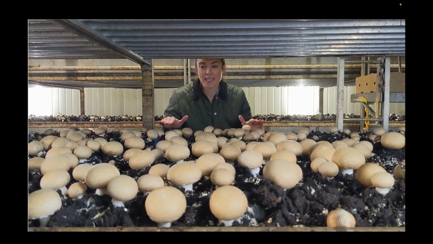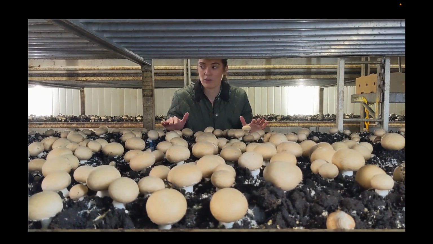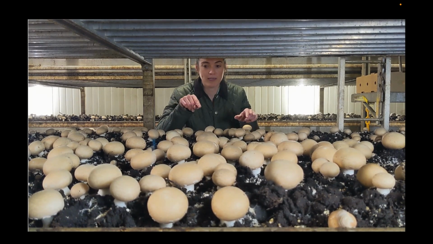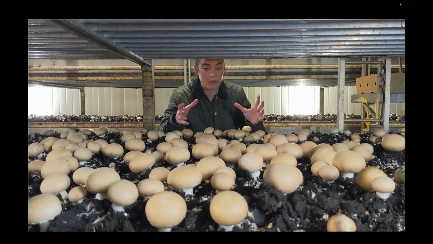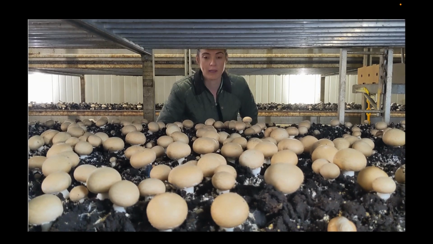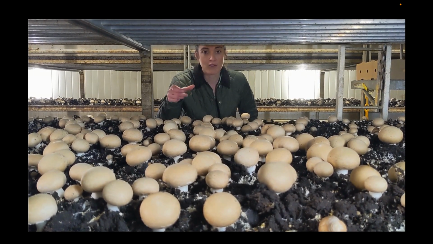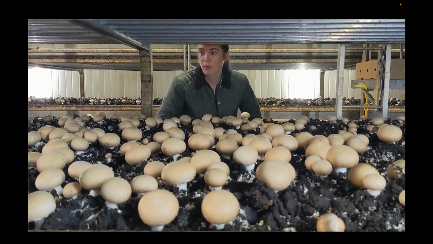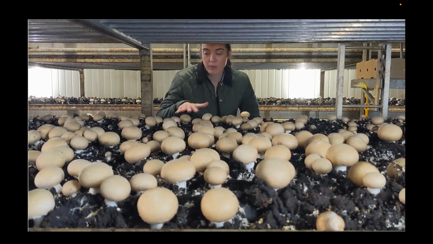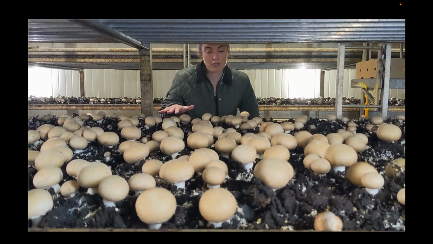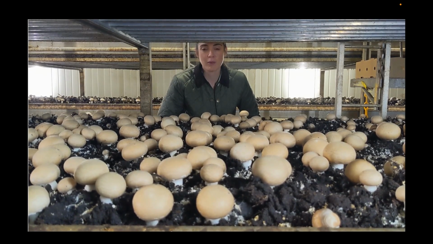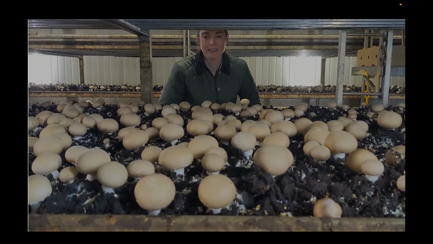So you can see here, I think this is day 16. What we're doing is creating a bit of space so that the mushrooms can turn into portobellos. But we're also picking off smaller cups to go into punnets and some of the boxes. These will be picked off completely tomorrow, and then we'll have the second flush come in about 4 days later.